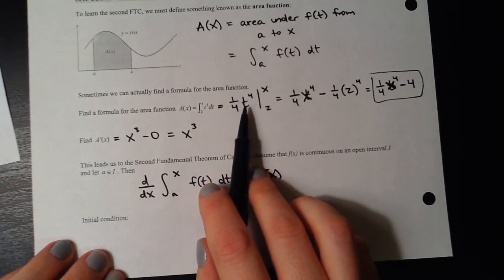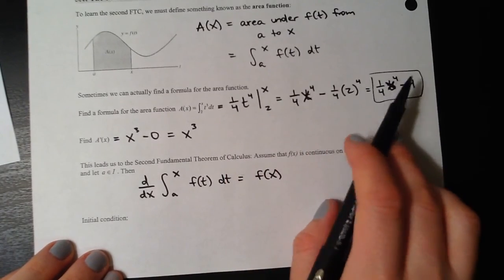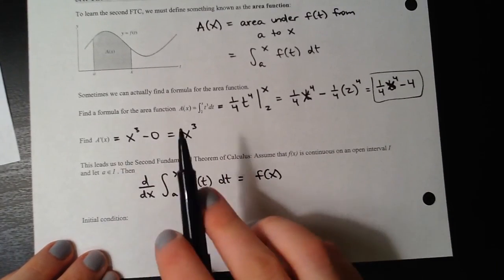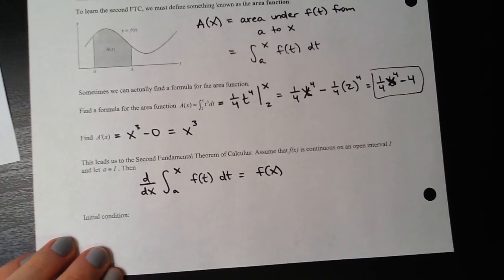And that's exactly what happened here. We took the antiderivative, we plugged everything in, we got our area function, and then when we took the derivative, we landed right back at our original function, but with an x plugged in instead. Okay, so that's our fundamental theorem.